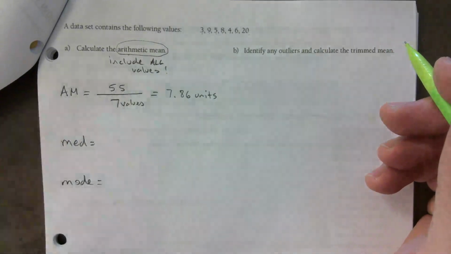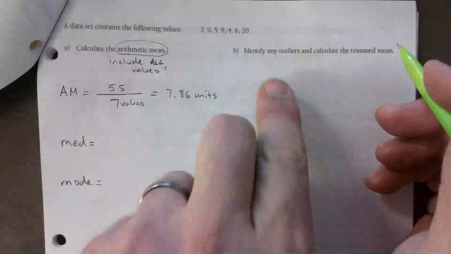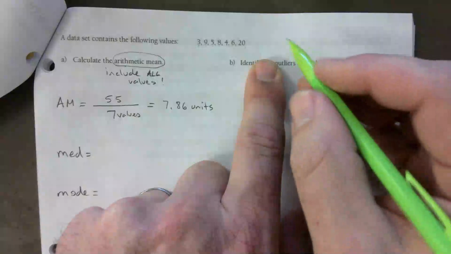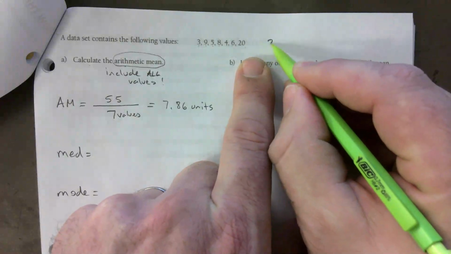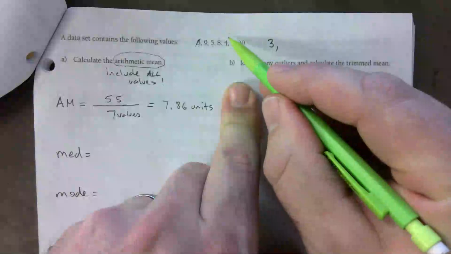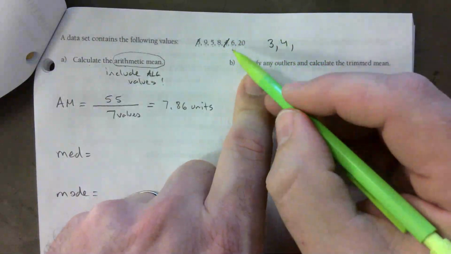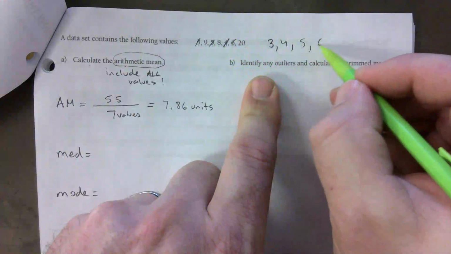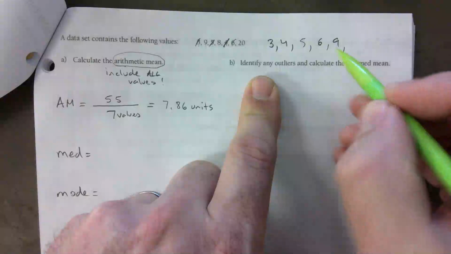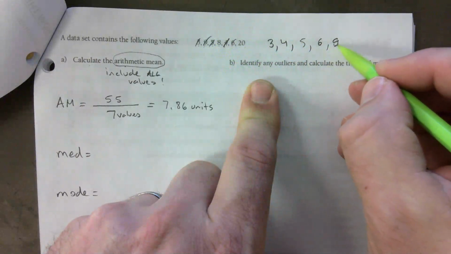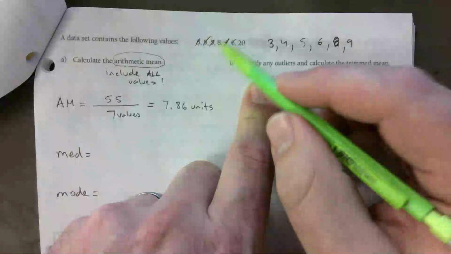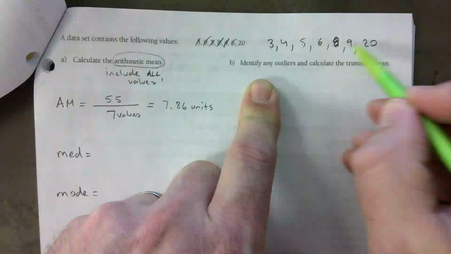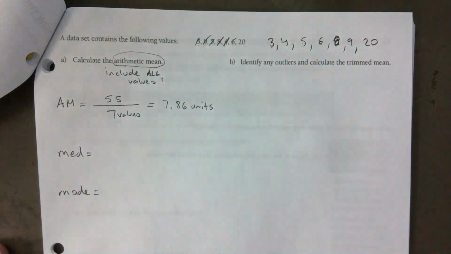For median, I need to arrange it, okay? So let's go ahead and do that real quick. Up here, wherever, I'm going to do this up here, and I'm just going to tell you that it's 3, and then 4, and then 5, 6, 8, then 9, then 20. 1, 2, 3, 4, 5, 6, 7. I have them all there.